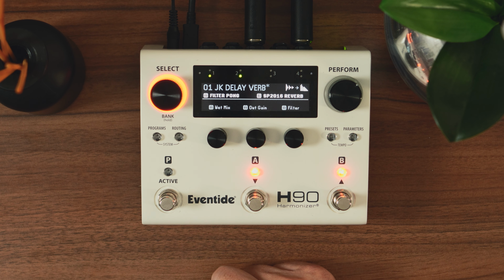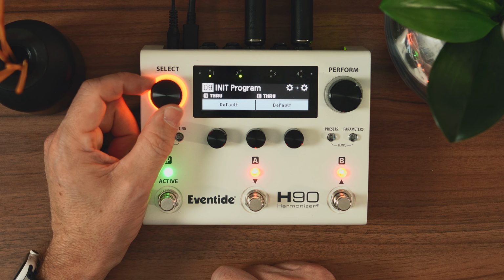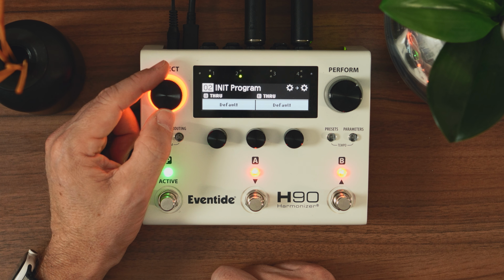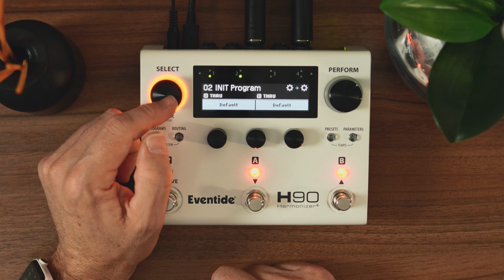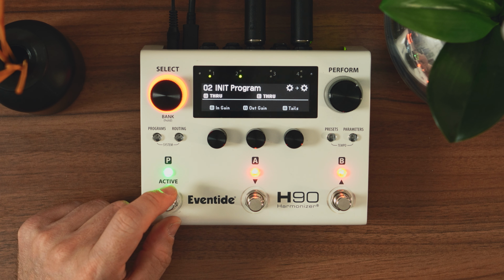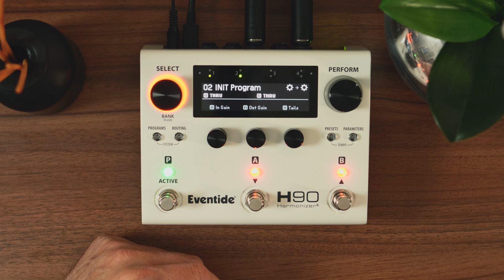If I just bypass that for now, if you then scroll through, you'll see that the rest of the 99 in this user list 2 are completely blank. So let's start with a blank program, number 2. So at the moment, we only have the dry signal. So we have A is just a through and B is just a through. So the signal is just coming straight through.